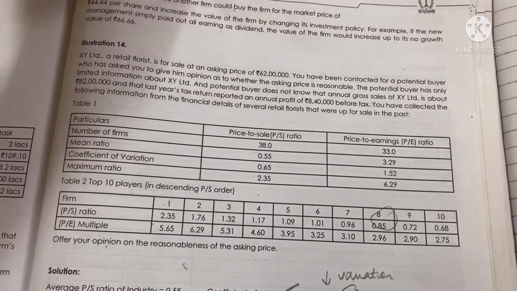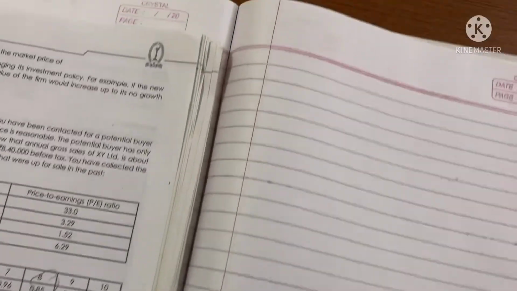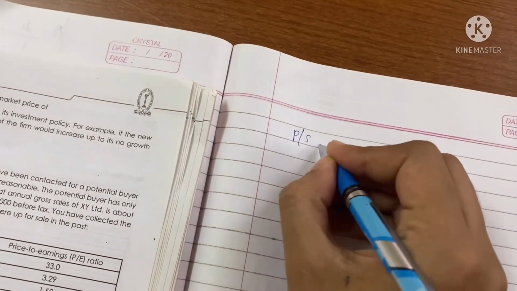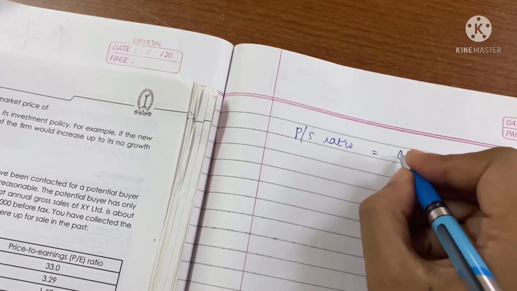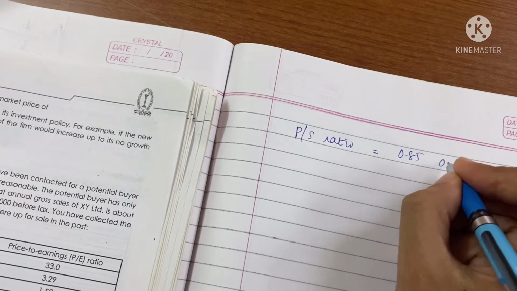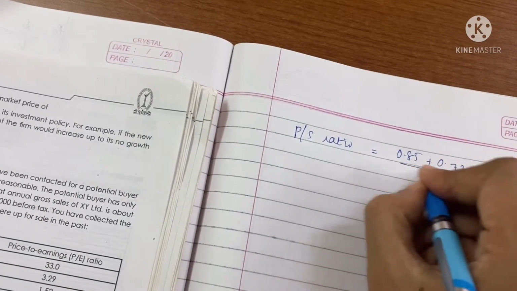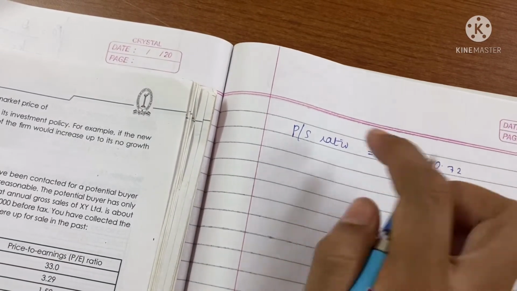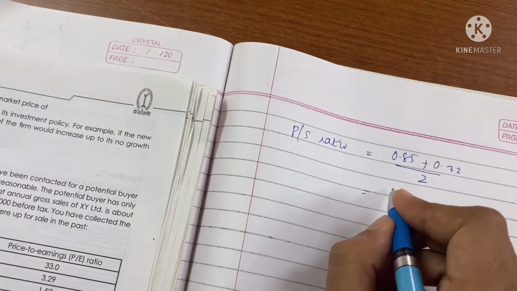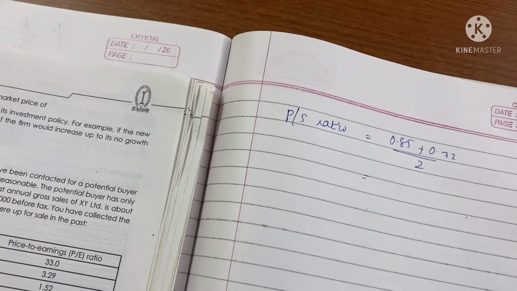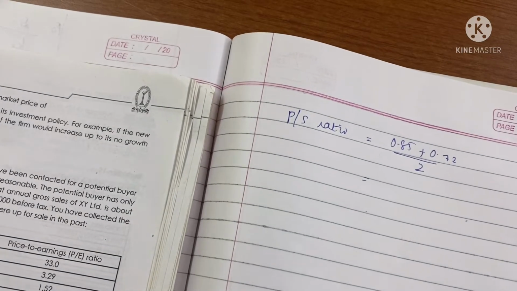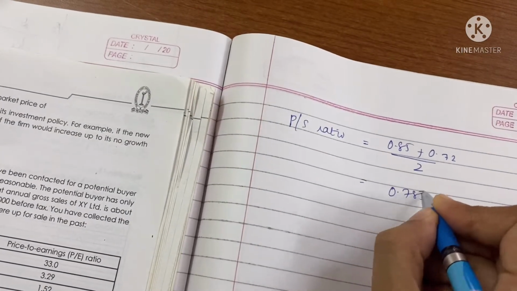See, we know the price ratios of the 8th and 9th, that is 0.85 and 0.72. We will take the average because we are lying in between them. So the average is 0.85 plus 0.72 divided by 2, which is equal to 0.785.